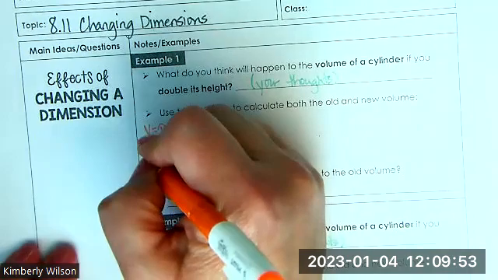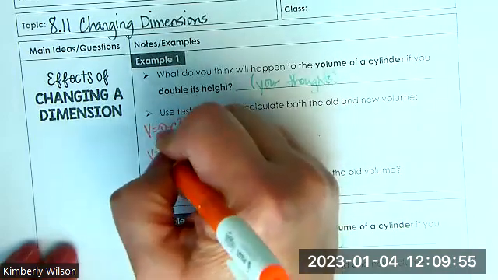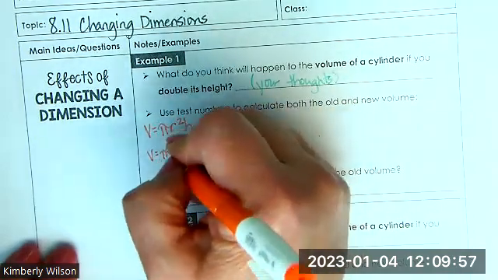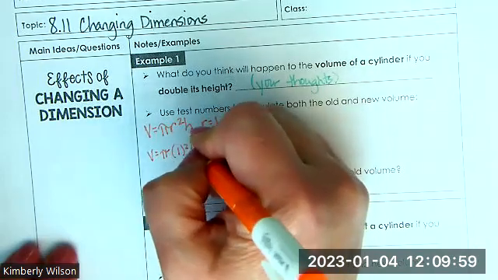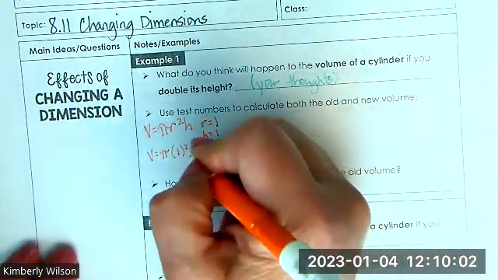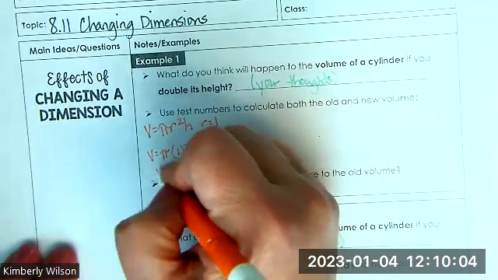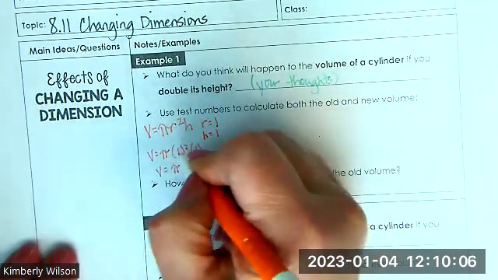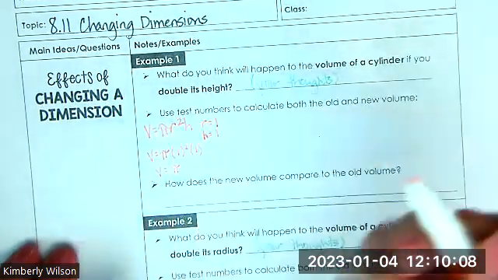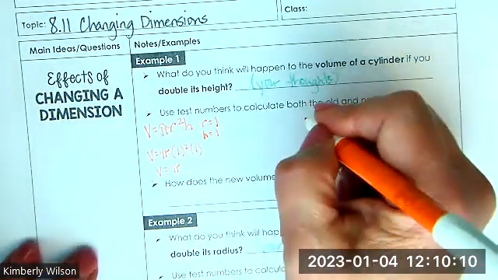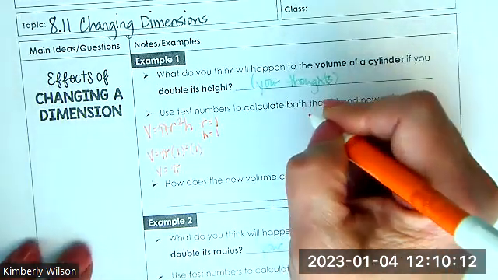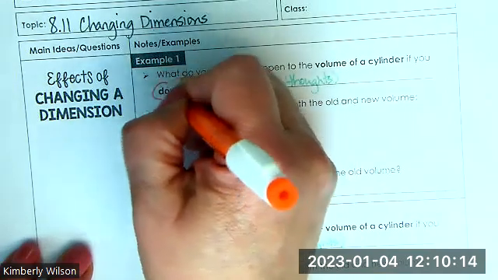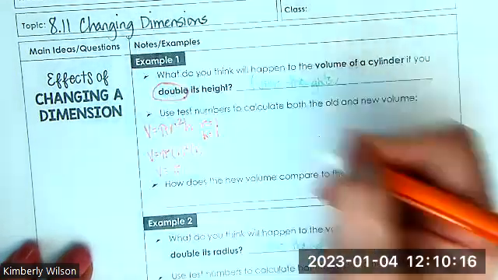So to find the volume, I'm going to do pi times 1 squared times 1, which gives me that my volume is pi, because 1 squared is 1, times 1 is 1, so I'm just left with pi.